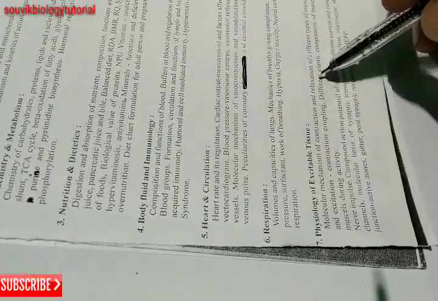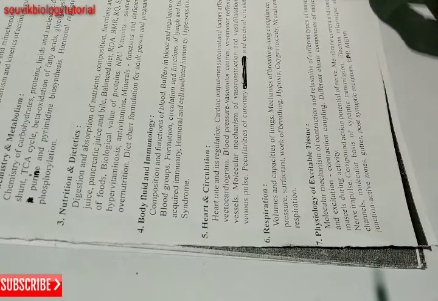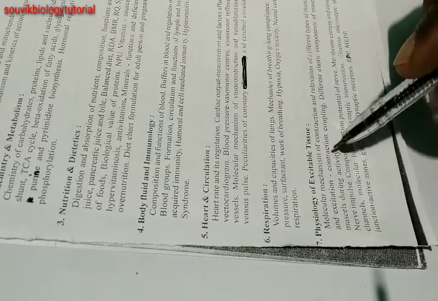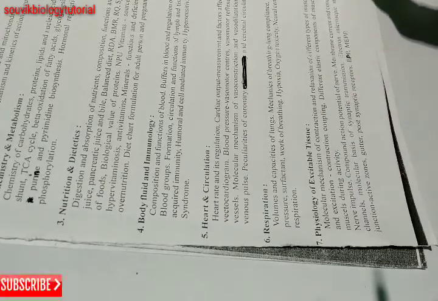Next is physiology of excitable tissue, molecular mechanism of contraction and relaxation of different types of muscles, sarcotubular system and excitation-contraction coupling, different elastic components of muscle, heat production in muscles during activity.